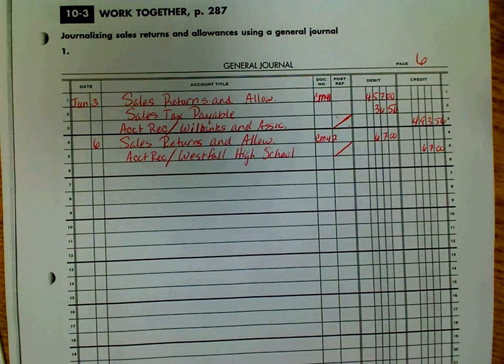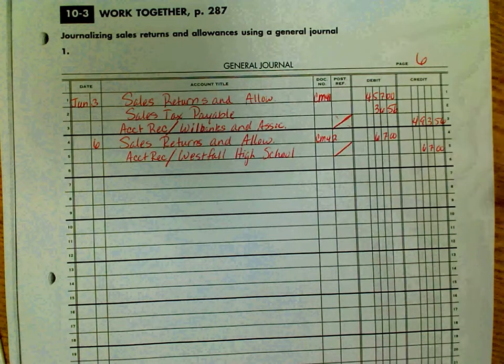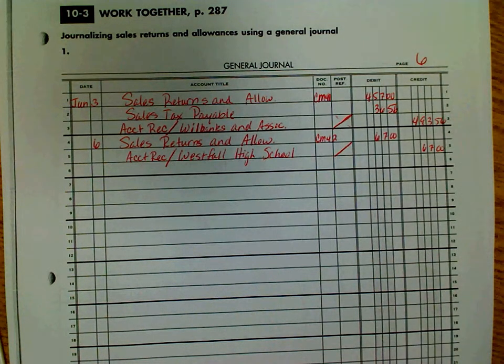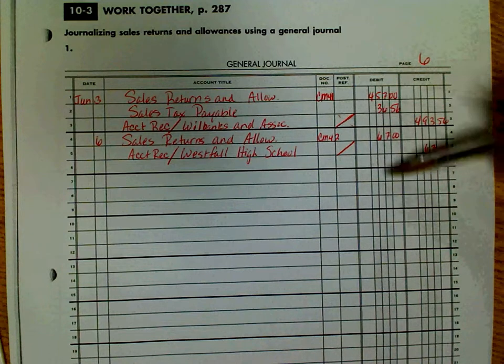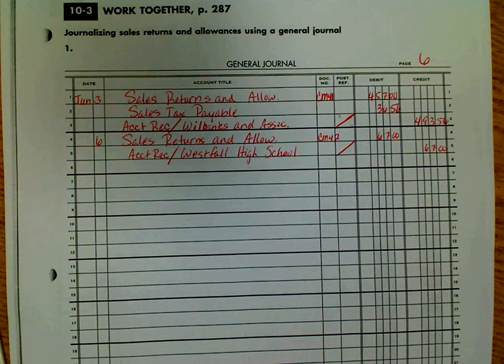And if I do that for the other column, I get the same amount. So they do match. We don't do a total line for the general journal. So there is no total line or anything like that. But, like I said, you do want to make sure that your debits and credits match, because if they don't, then you know that you're definitely wrong.